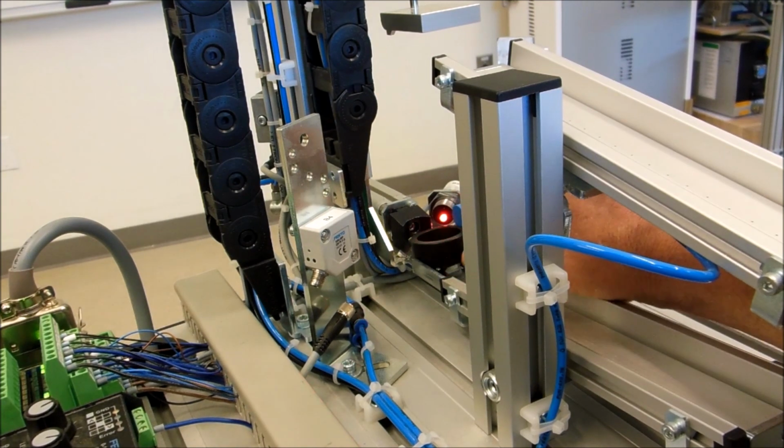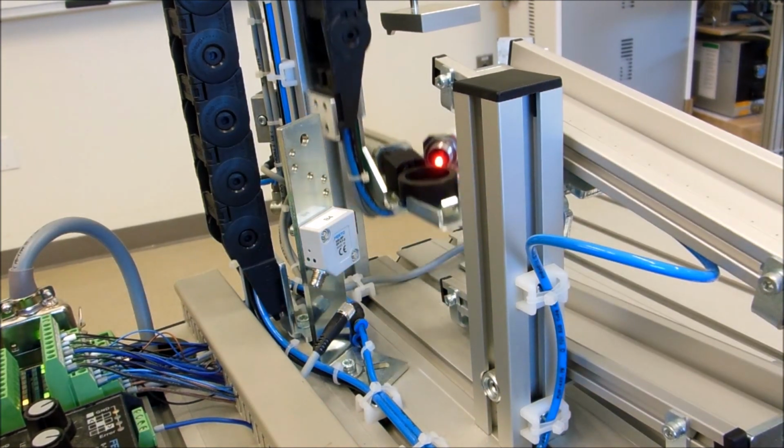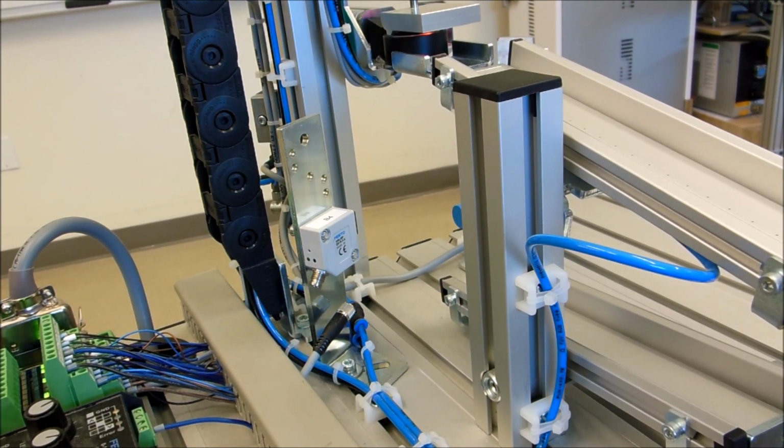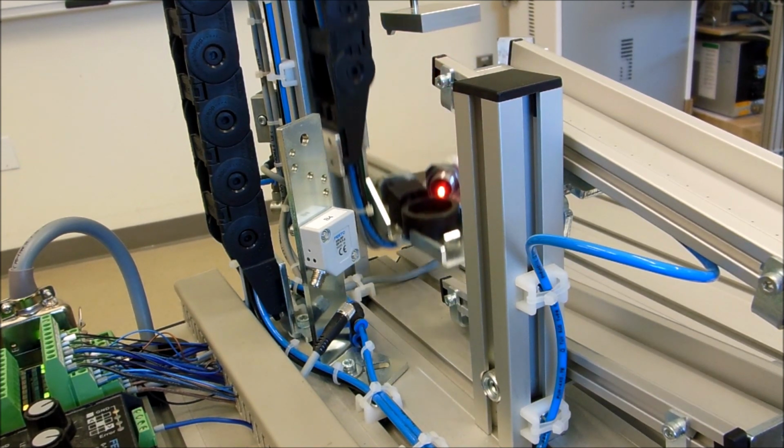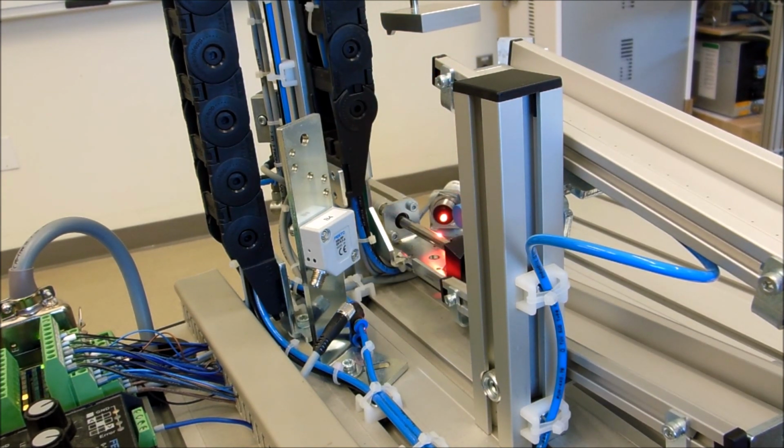And here's again with the defective part once again. Goes up, measures it, it's faulty, comes back down, and then it'll push it on the bad track. And that's a video for what the sequencer is.